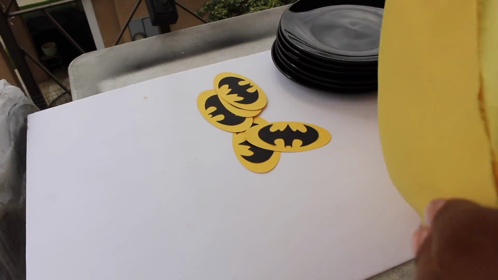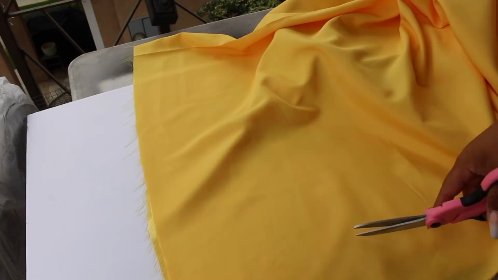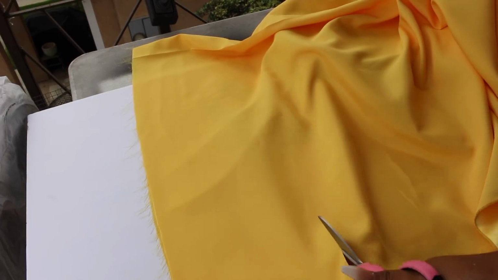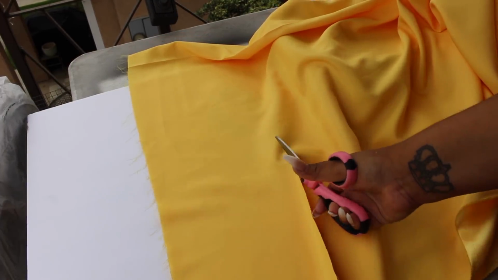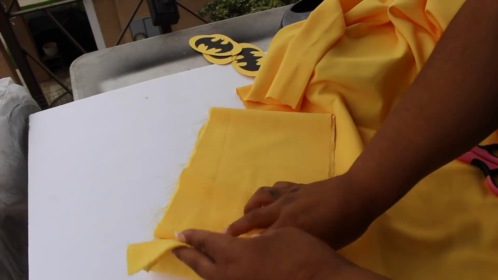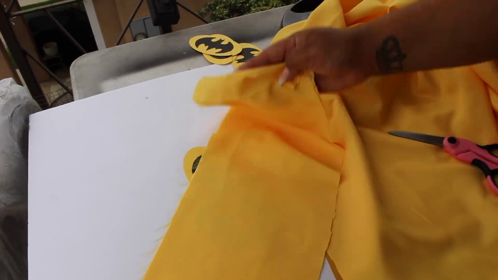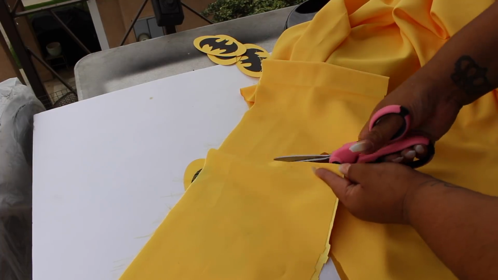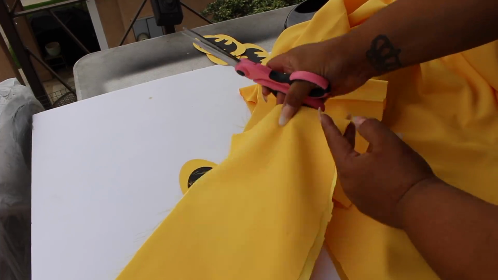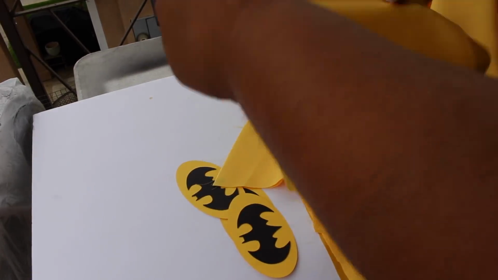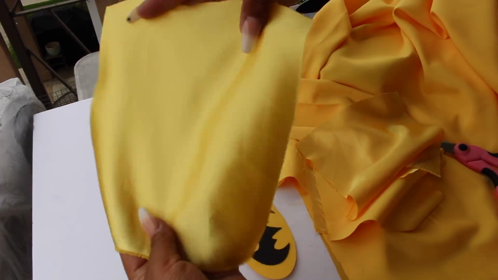Now that it's in half, I'm gonna cut about probably 6 inches. Okay, now that you have this strip, I'm gonna divide it into 3. Because I'm making 6, so about right there. So I'm just gonna cut them. Okay, so now you have your little capes that are going to go behind the plates.